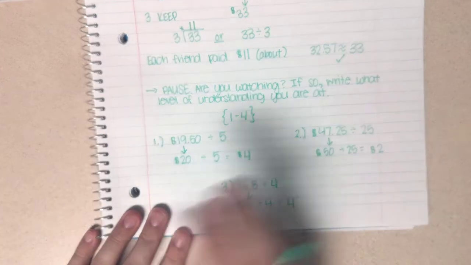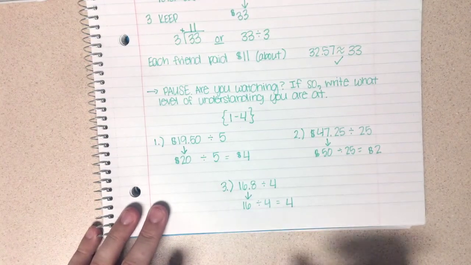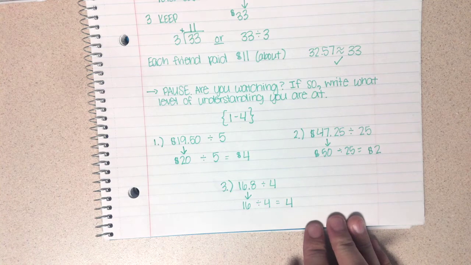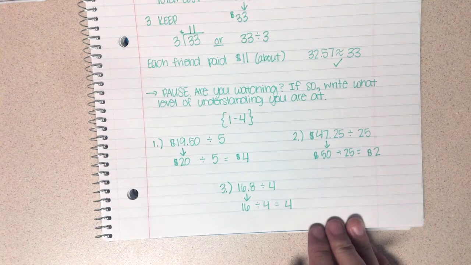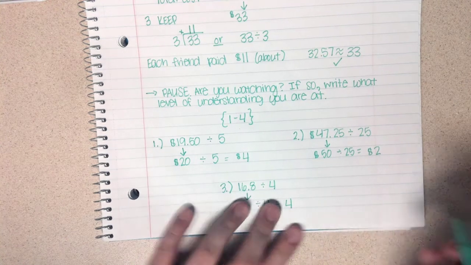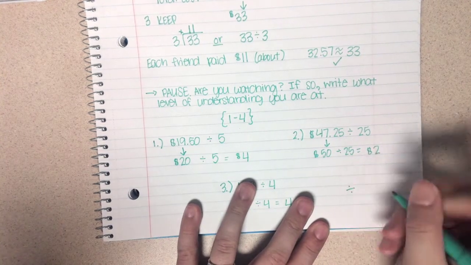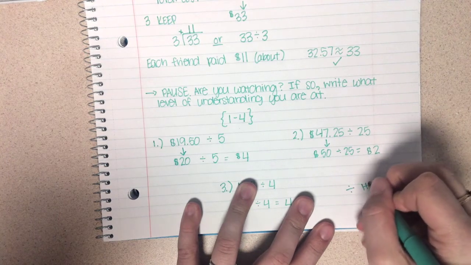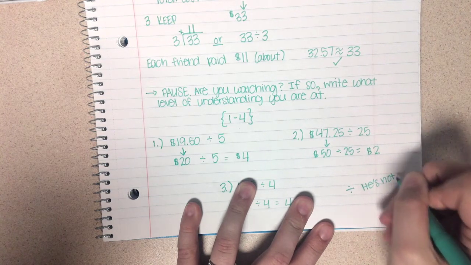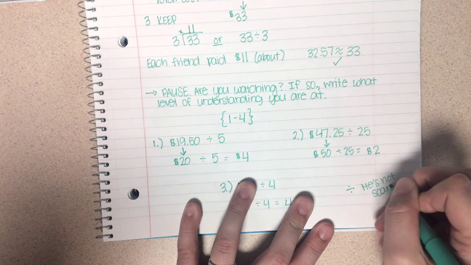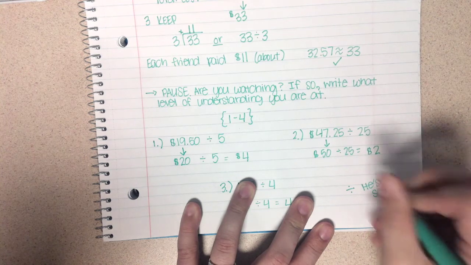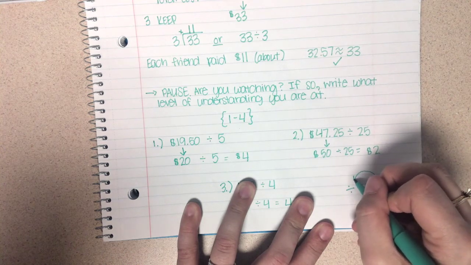So after that, once you get them to compatible numbers, it should be easy problems for you. Okay? Remember, division is just the opposite of multiplication. So don't freak out just because of that little division sign. Okay? I want you all to draw this. He's not scary.